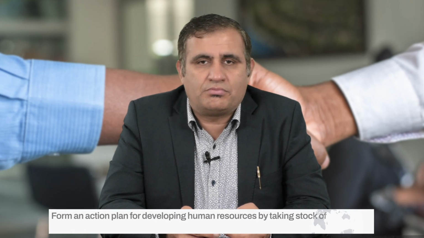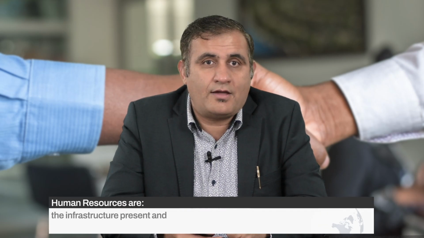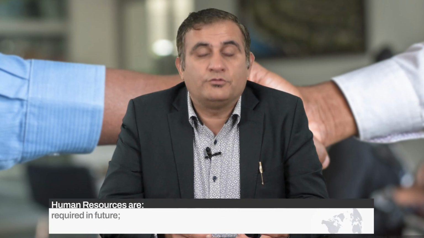Now, when we develop the action plan, we need to take stock. We need to know what infrastructure we have. Do we have a hierarchy chart available? Do we have duties and responsibilities available? Do they have job roles available? Do we have policies and procedures available? What infrastructure is required at the moment and what is the requirement in the future? So that's where human resource planning in the hospitality industry gathers all the momentum.